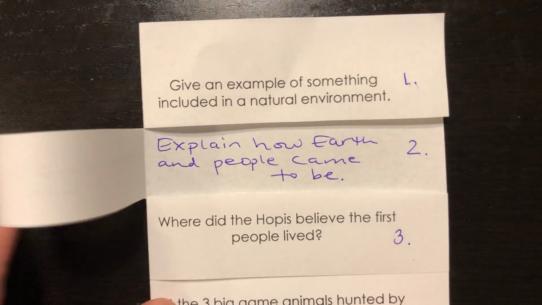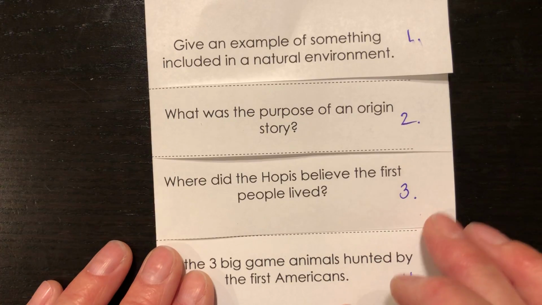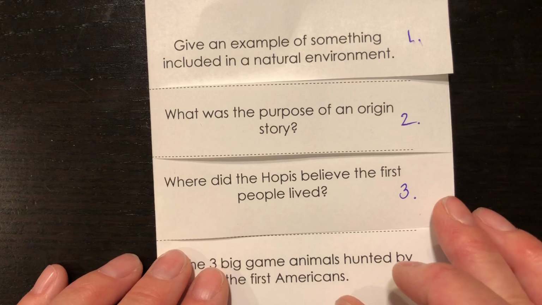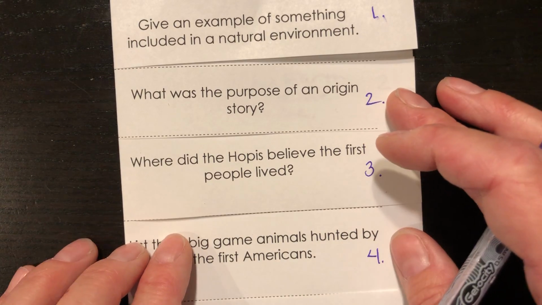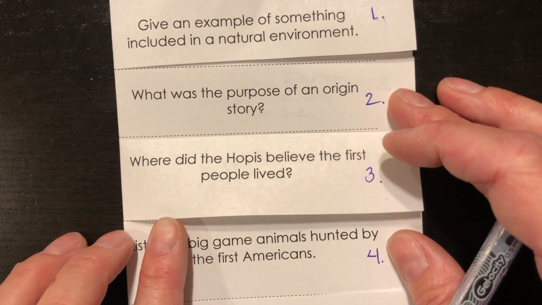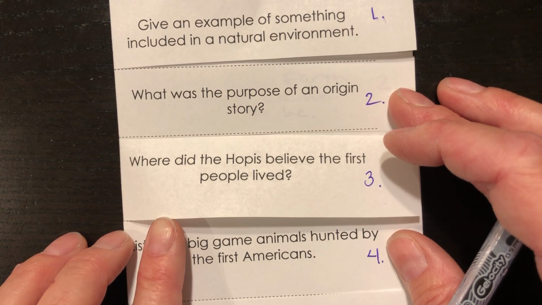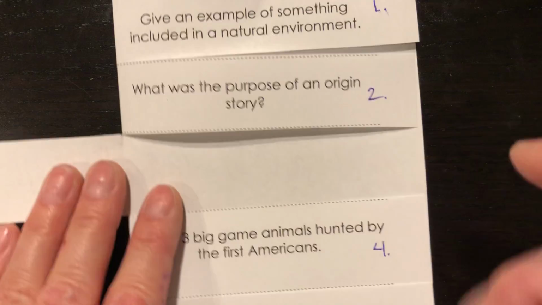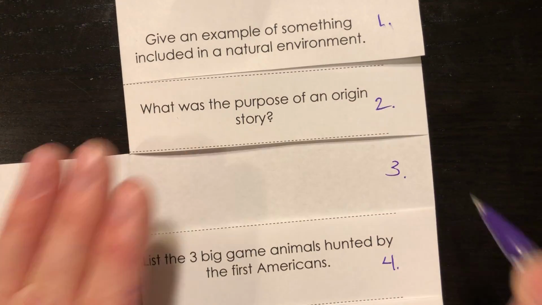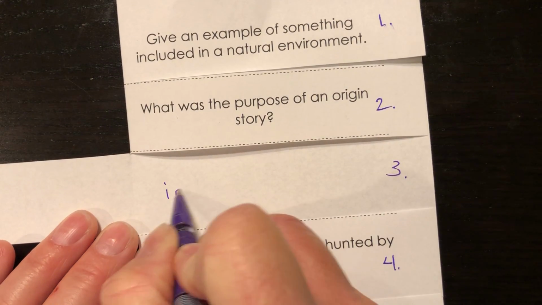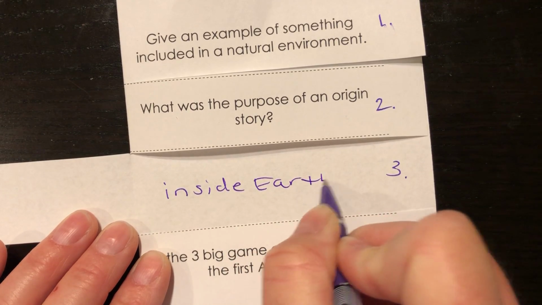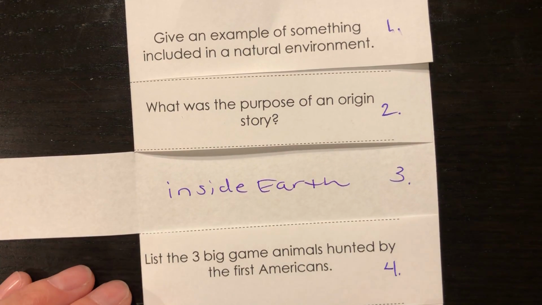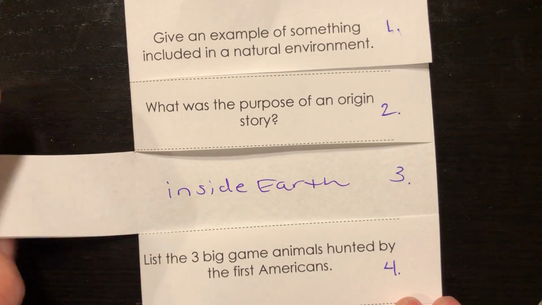They're just trying to explain how Earth and people came to be. All right, number 3, where did the Hopis believe the first people lived? So think back to that story we read in our book. They thought that they lived inside Earth. Remember that, where it's like 7 to 10,000 degrees Fahrenheit? I know. And we said that one probably wasn't true, right? So inside Earth. And if I'm writing too fast, then pause me, because you can. This is a video.